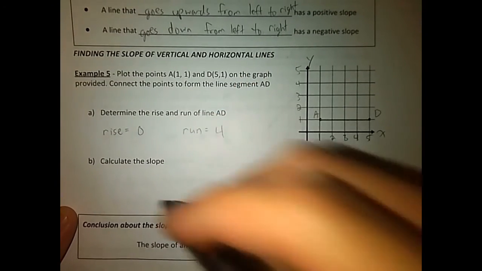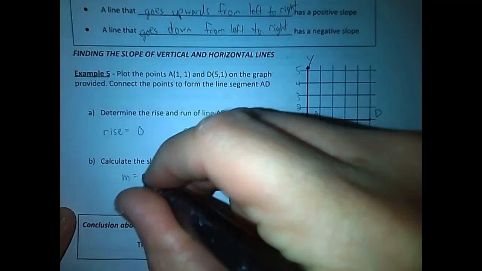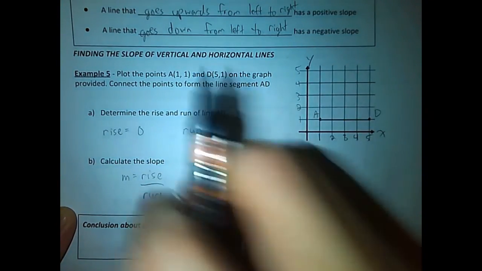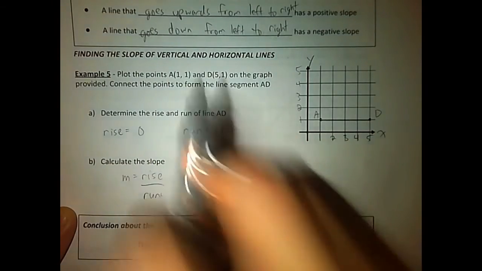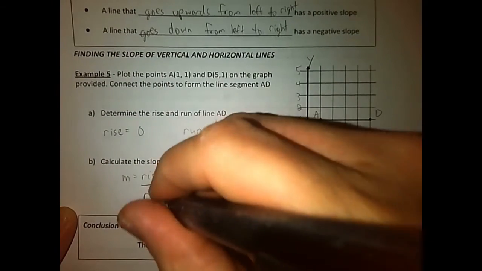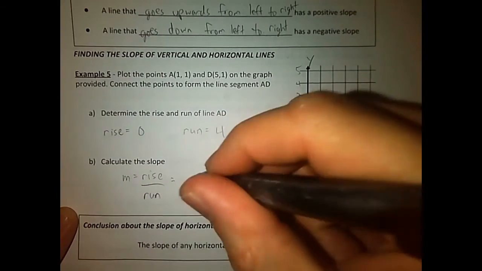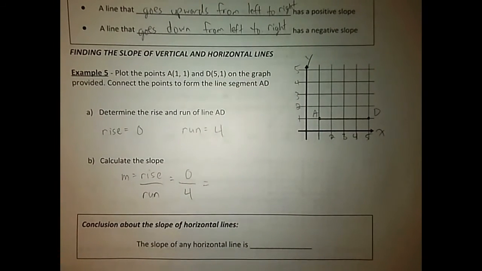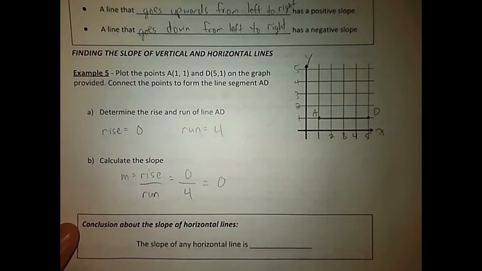So if I were to calculate my slope now, m is equal to rise over run, which is equal to 0 over 4. And 0 divided by 4 on your calculator is, of course, 0.